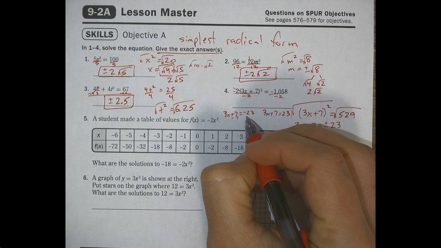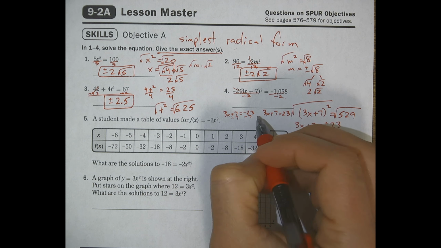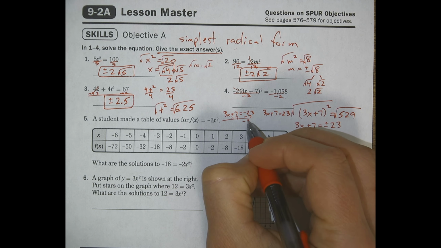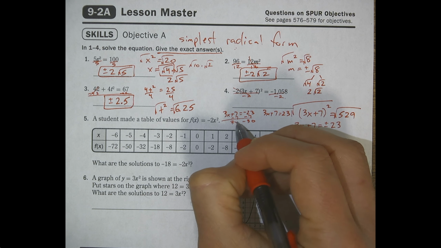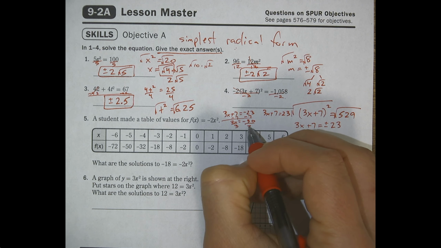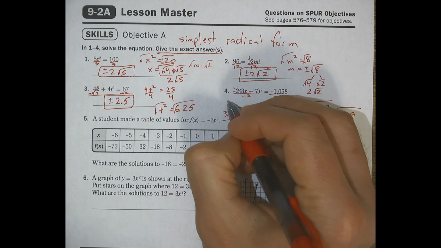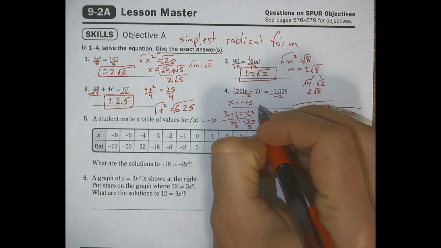So minus 7, minus 7. So I'm going to get negative 30. And 3x divided by 3, and that's negative 10. So x equals negative 10.